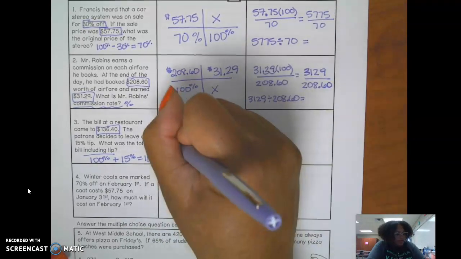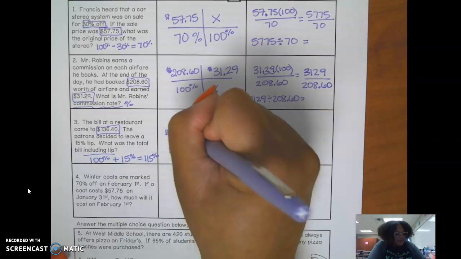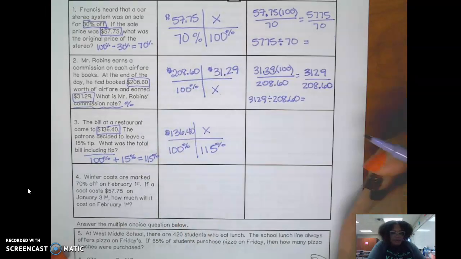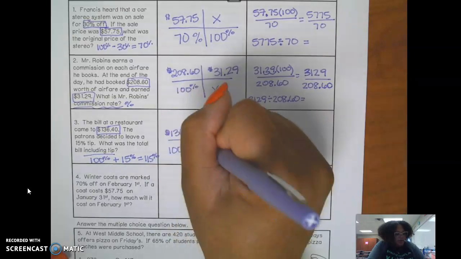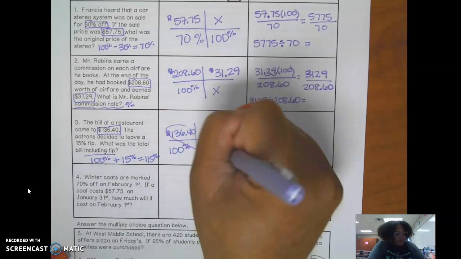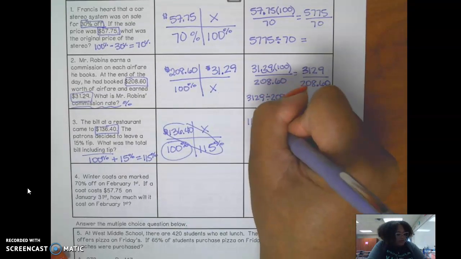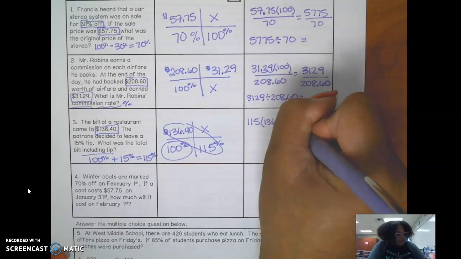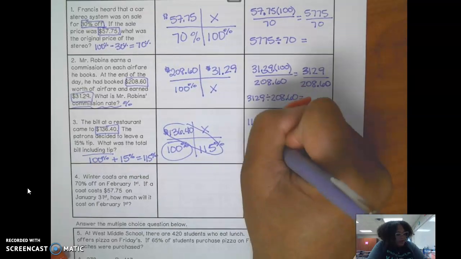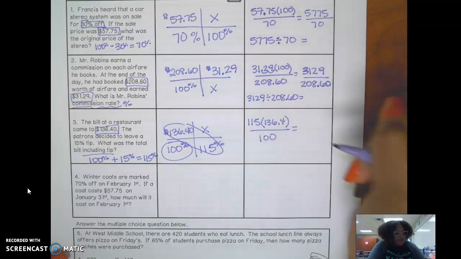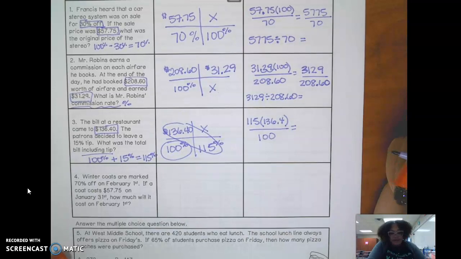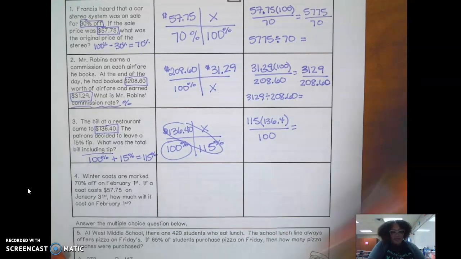The whole bill was $136.40. I don't know what the bill was plus the tip though, so I'm going to cross multiply, then divide. 115 times 136.4. I'm going to divide by 100, which means I just need to move my decimal 2 places to the left.